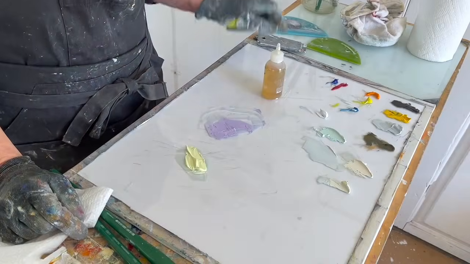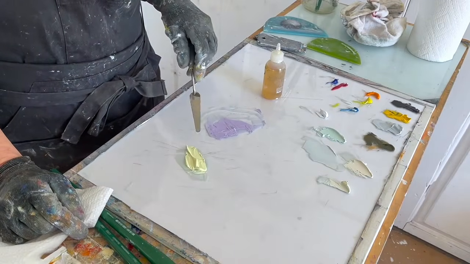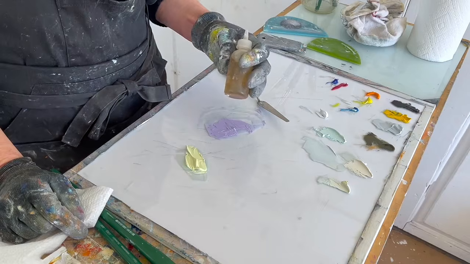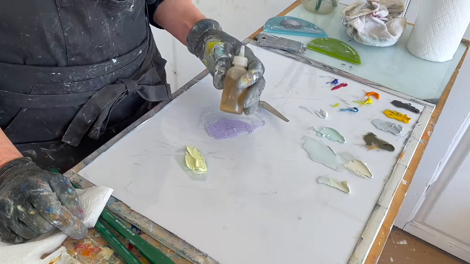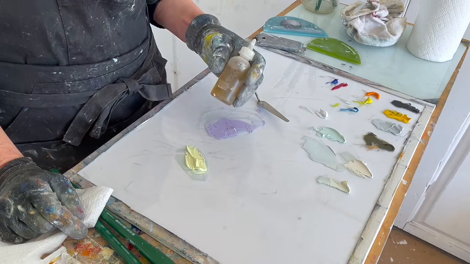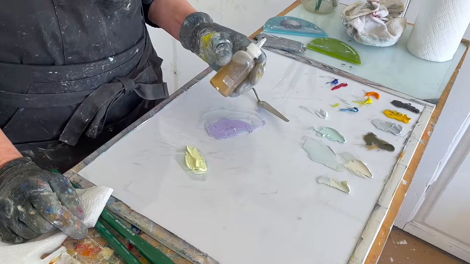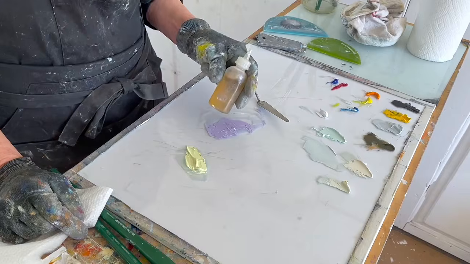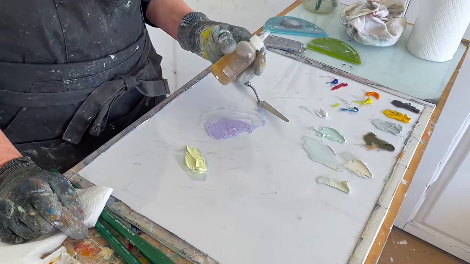The first thing I'm going to do is show you this walnut alkyd oil, which is a faster drying oil than just plain walnut oil. It's made by M. Graham and Company.